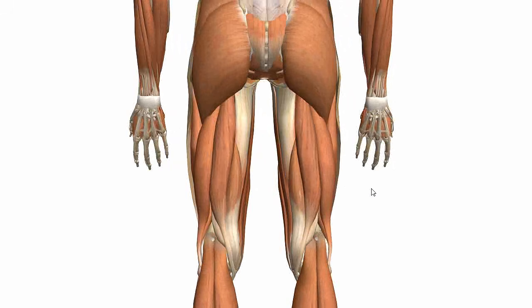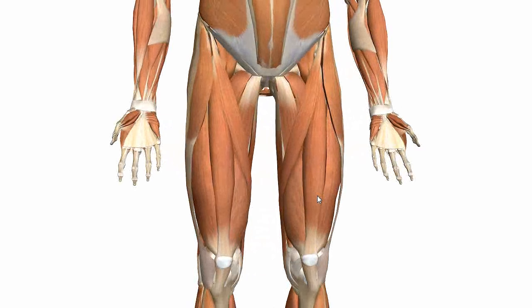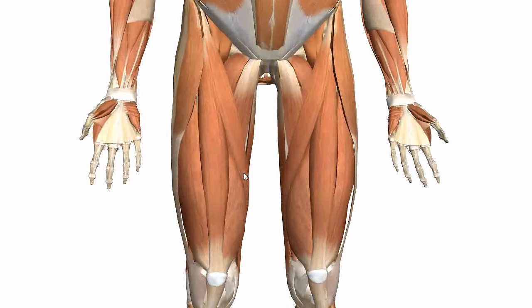So in this first part of the tutorial I'm going to talk about the anterior compartment of the thigh. This is this group of muscles here anteriorly in the thigh, and these muscles are supplied by the femoral nerve. You've got 5 muscles in this compartment. You've got the 4 large quadriceps femoris muscles, and then you've also got the Sartorius muscle.